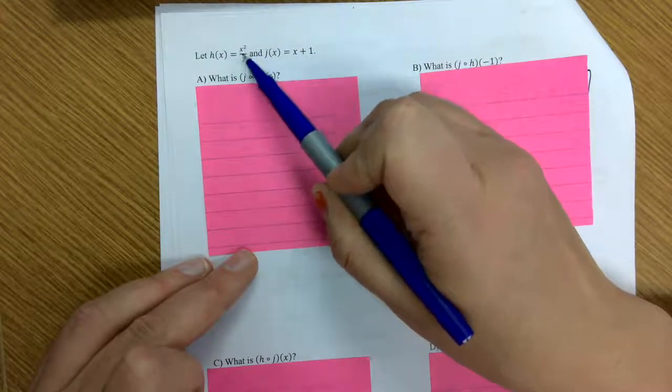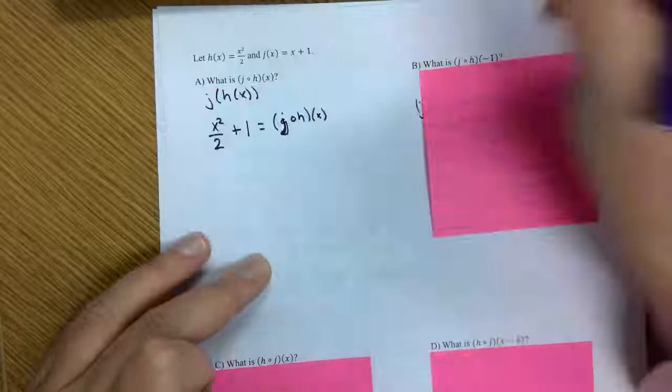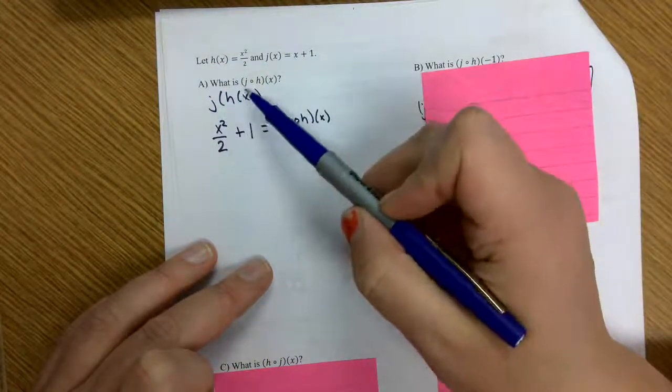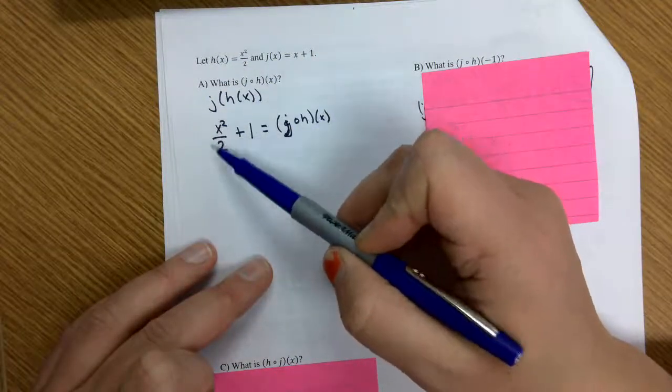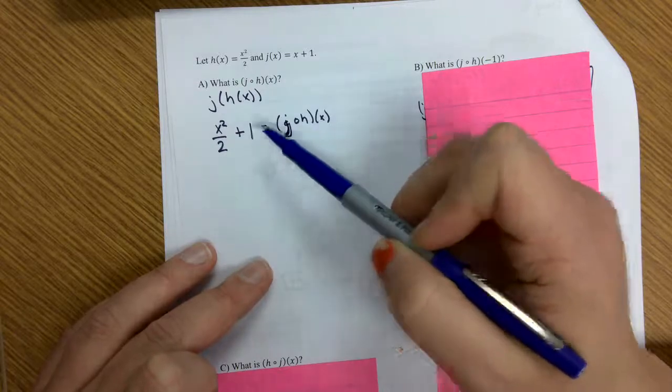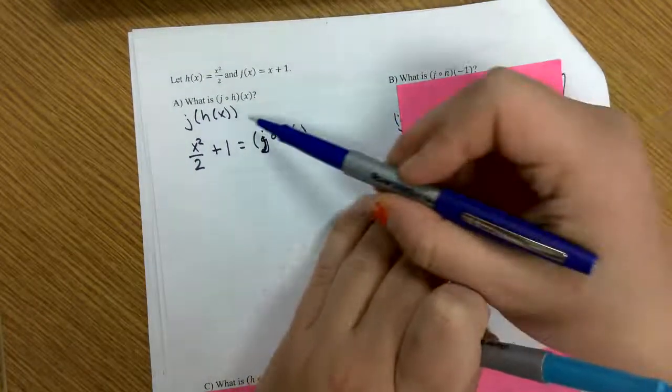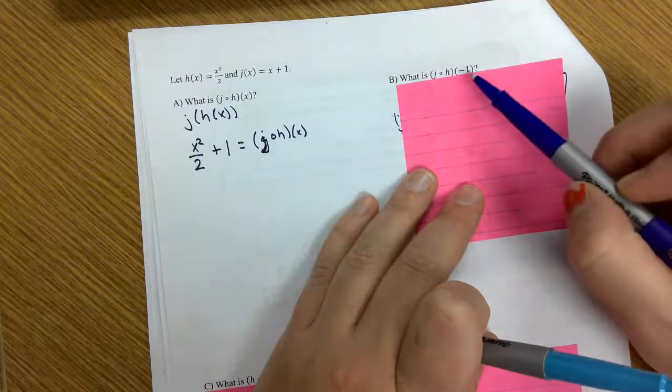So this whole thing gets replaced with the x value. So if I replace this whole thing with my x value, it's this plus 1. Okay? But now what if I have this same equation, but now I'm going to evaluate -1?